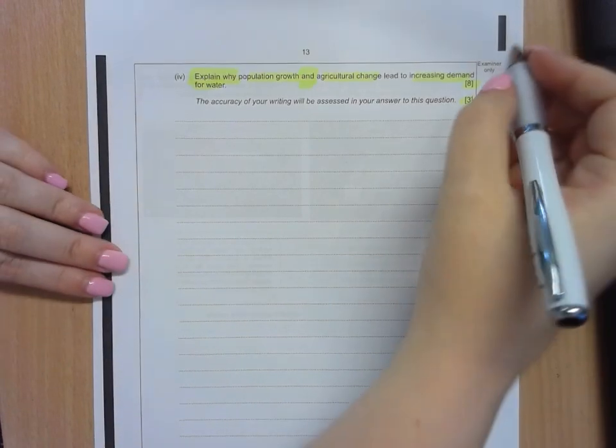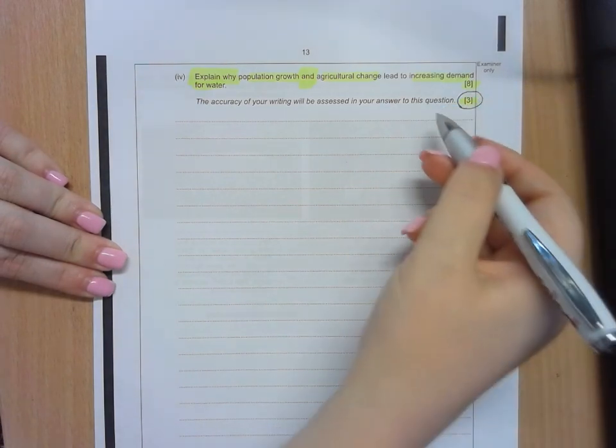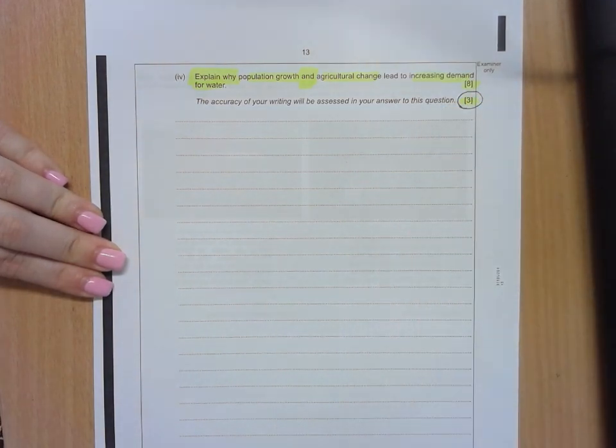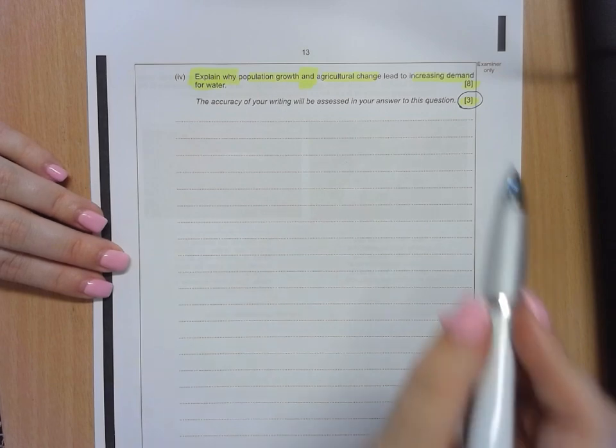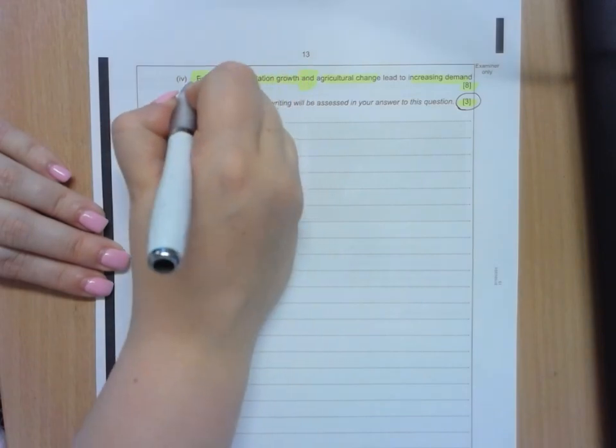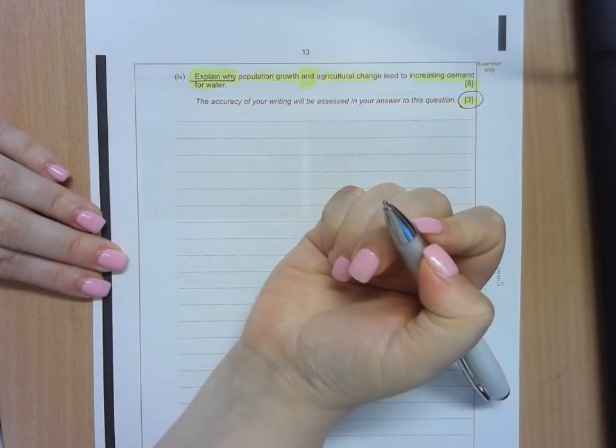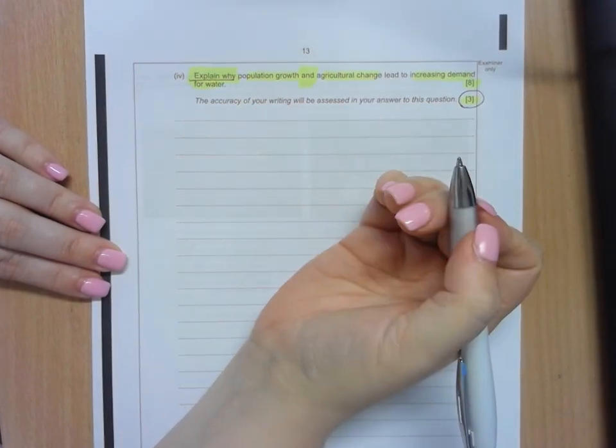So this 3 means that if you write well in this essay and you write spelling, punctuation and grammar correctly, and you include key terms where appropriate, you will get an additional 3 marks. Now your 8 marks is coming from explaining why. So we're not weighing up, we're just saying why something is happening.